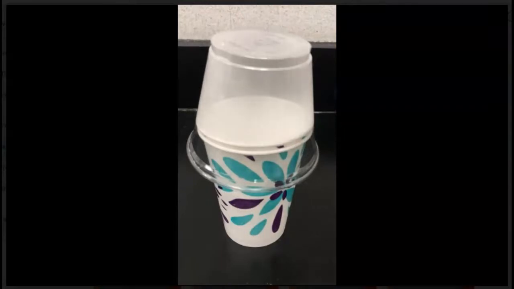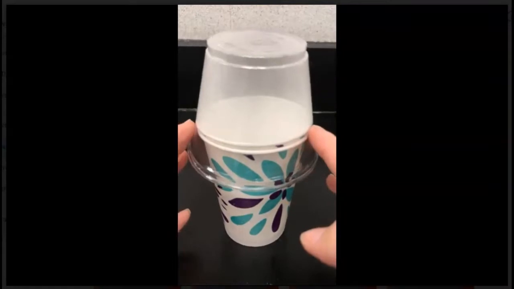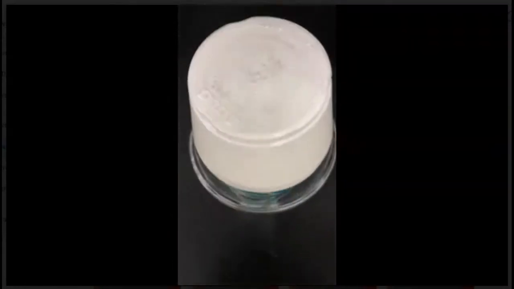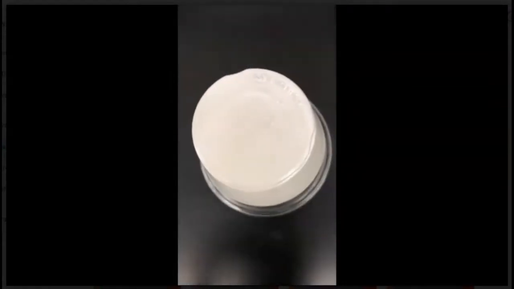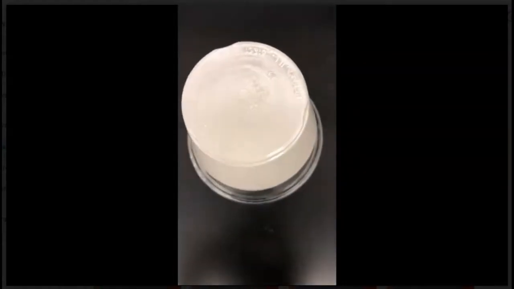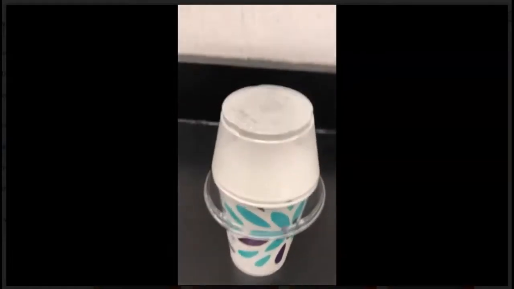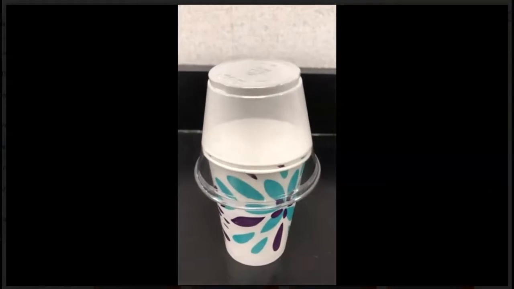What do you think the temperature of this top cup is now? Cool.